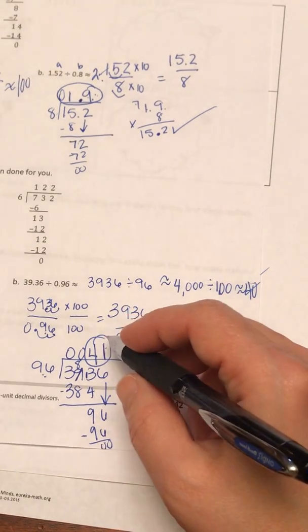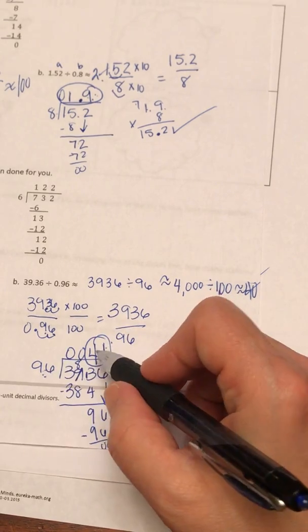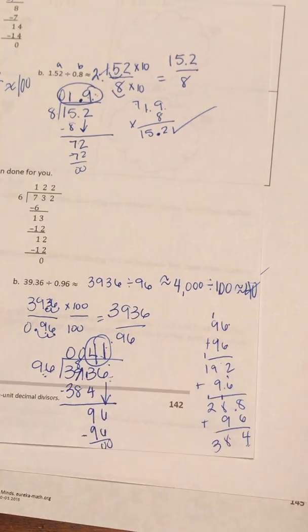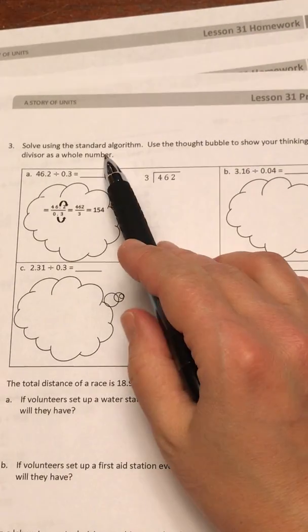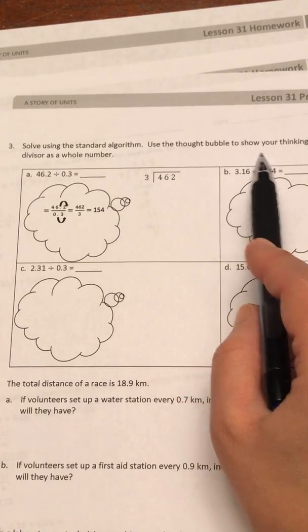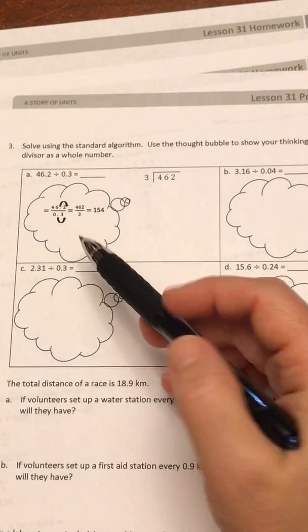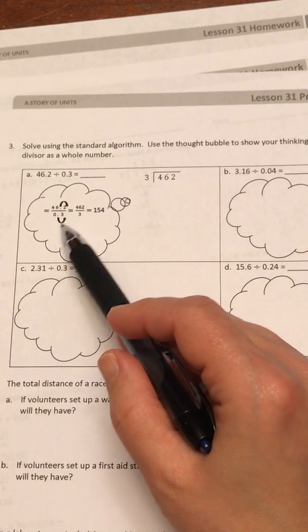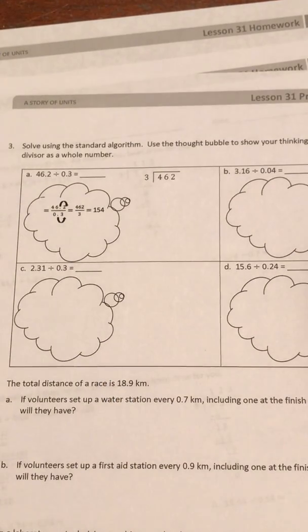I can multiply my quotient by my divisor and make sure that I get my dividend. Okay, but I'm going to save some time because my battery is running low. So number 3, solve using the standard algorithm. Use the thought bubble to show your thinking as you rename the divisor as a whole number. So this shows you exactly what I have been doing. Okay, just kind of moving that decimal.